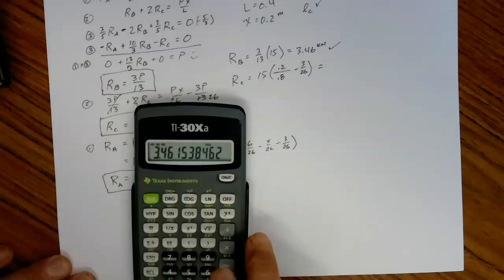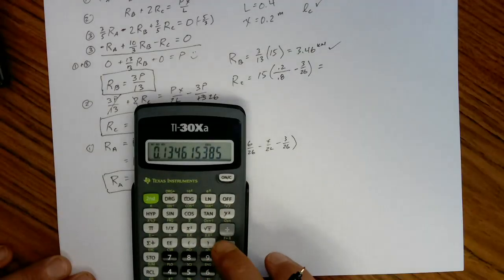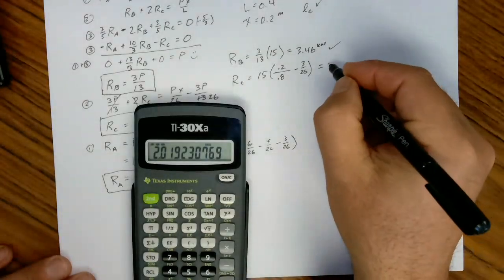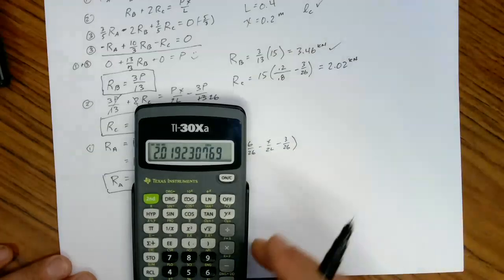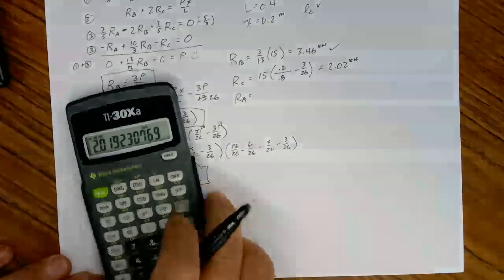And so when we do that, 0.2 over 0.8 is 0.25, 1/4. And I'm going to subtract from that 3 divided by 26. And that leaves me the percentage of 15 that's going to RC, 2.02 kilonewtons.